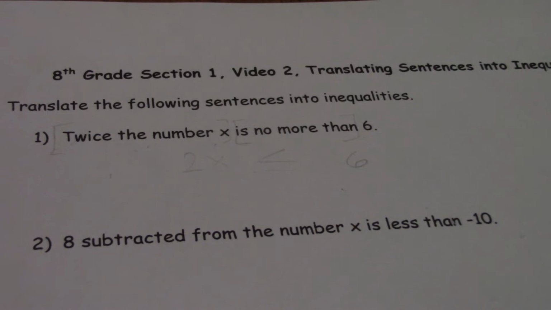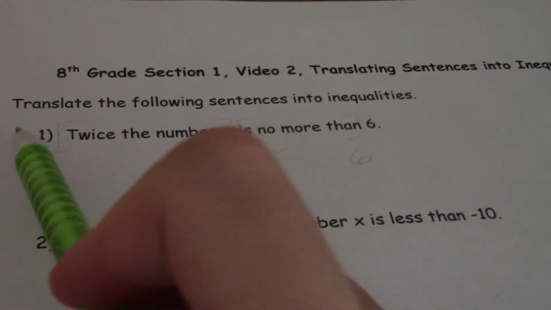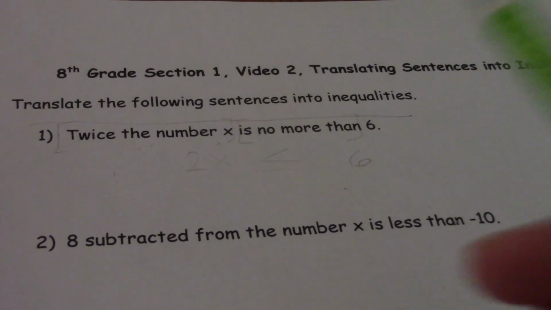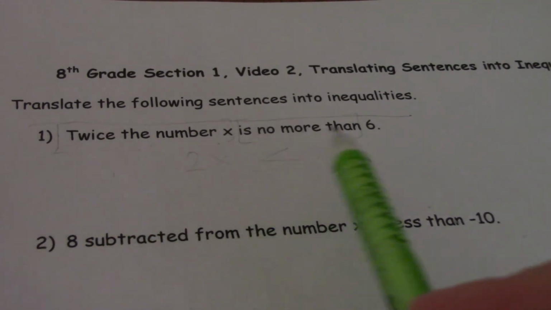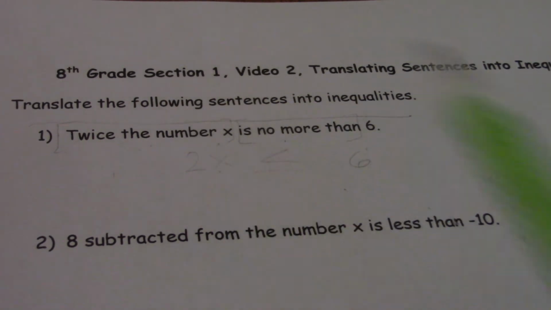So far this week we have been working on solving inequalities. Tonight we are going to work on translating sentences into inequalities. So if you look, all these examples, we're going to translate the following sentences into inequalities. We're not going to solve the inequalities. I just want you to learn how to take the sentence and then write an inequality that matches that sentence. That's all we're going to practice tonight.